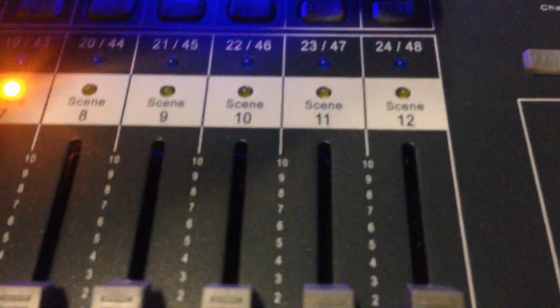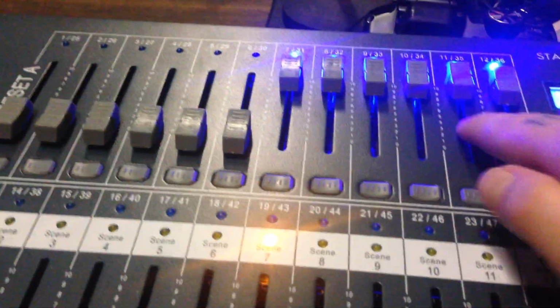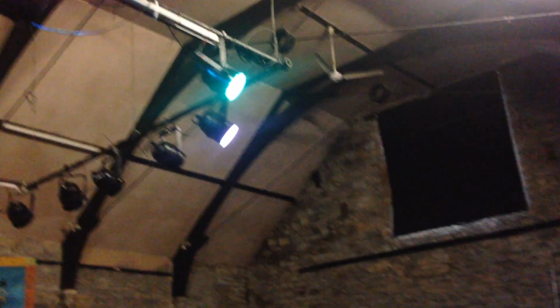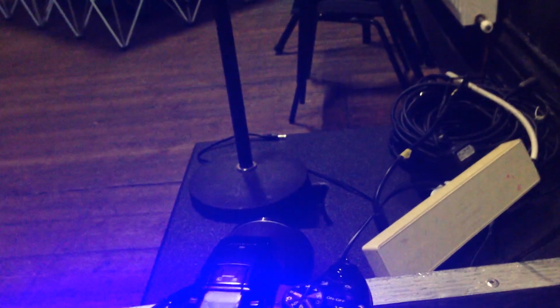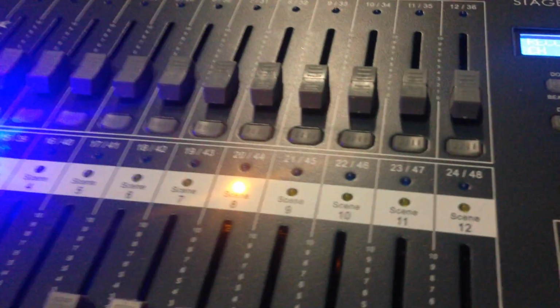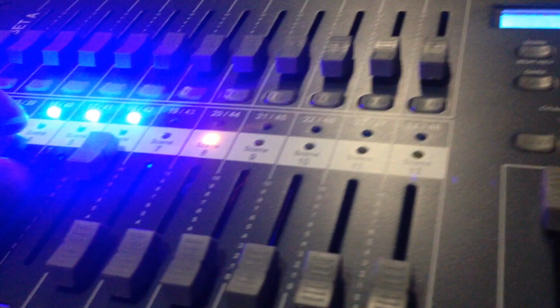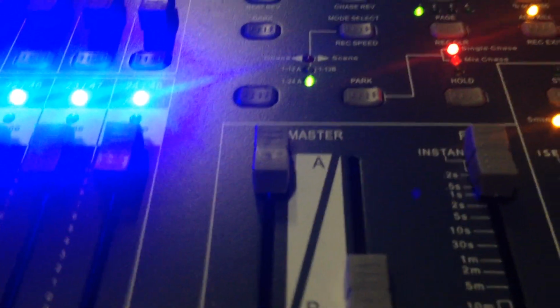And then we're going to quickly do that again for the next group, which is 7 to 12: 7, 8, 9, 10, 11, 12. Which is these 2 lights at the front. So, temporary memory. And we're going to make that scene 8. Temporary memory. Got a bit of strobe going on there. Temporary memory, and then 9. Temporary memory, scene 10. And then we can bring all them down.